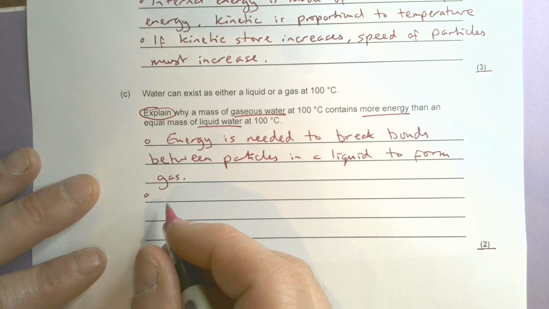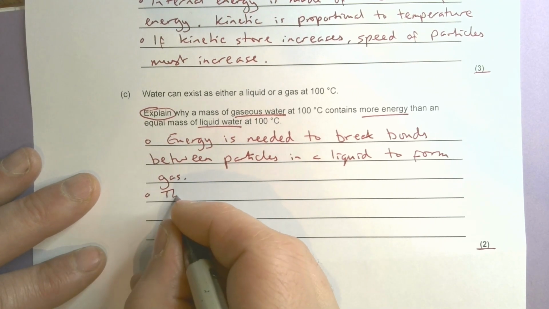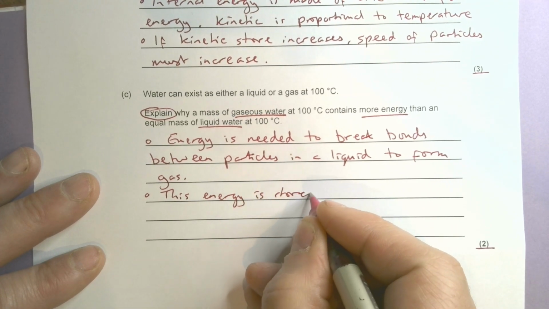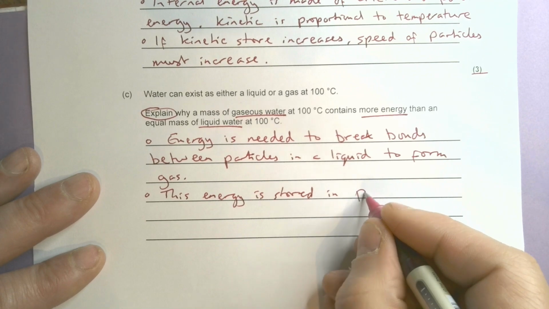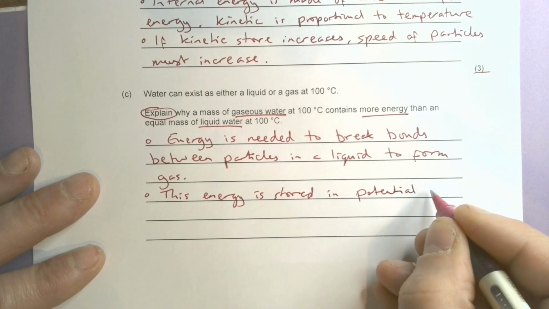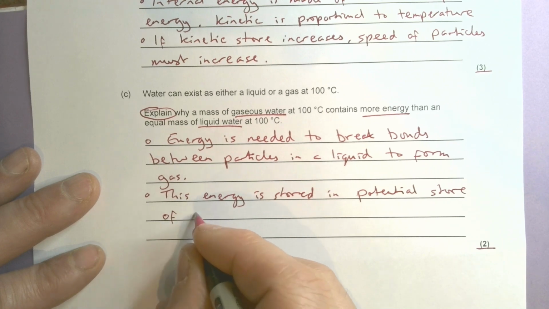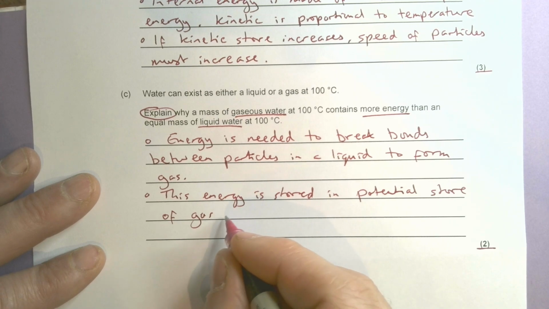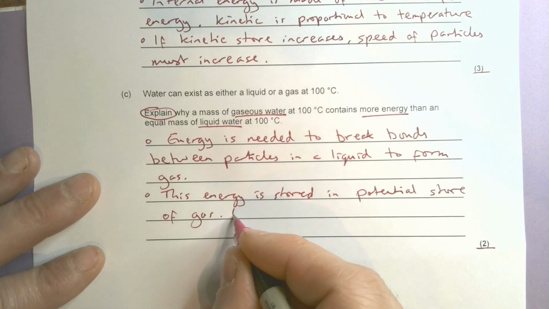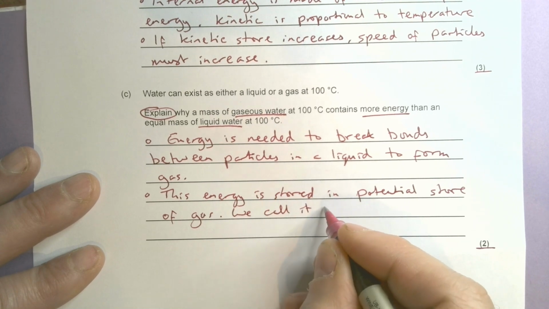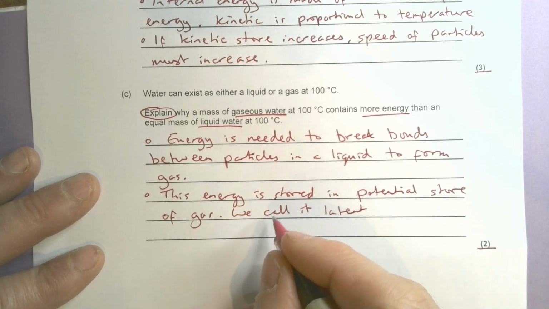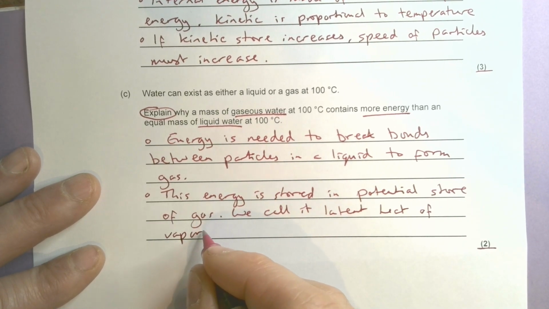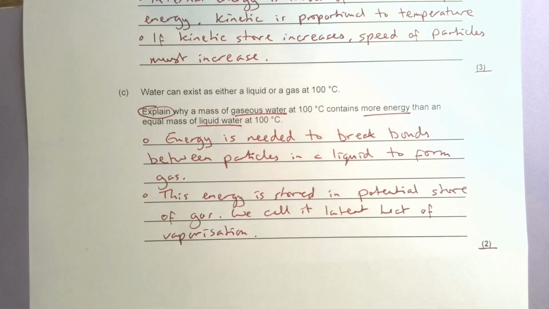So it's the latent heat. So this energy is stored in potential store of gas. Okay, you can also, if you want to, call it latent. In fact, in this case, we can use the correct term. We call it the latent heat of vaporization.